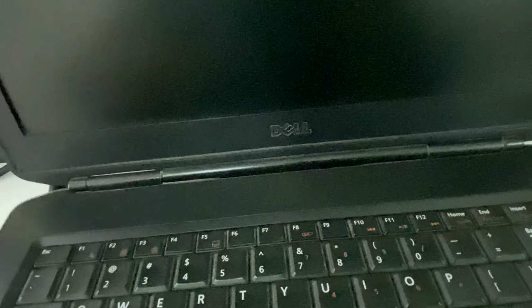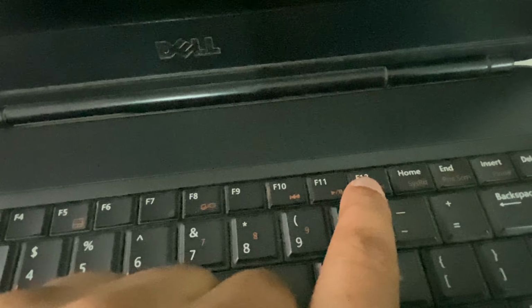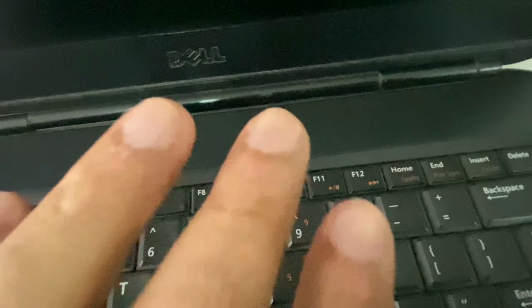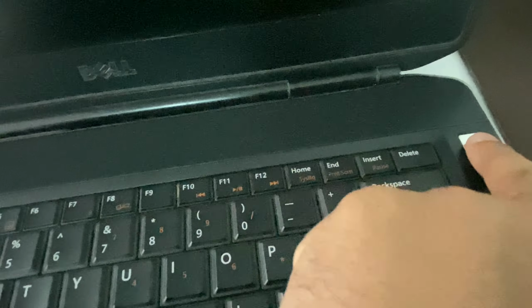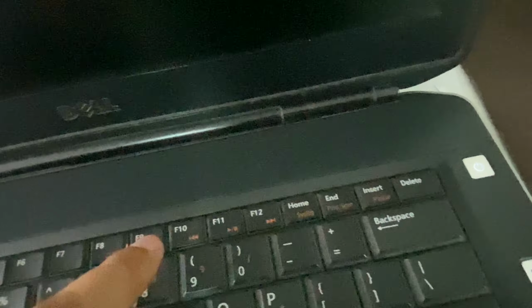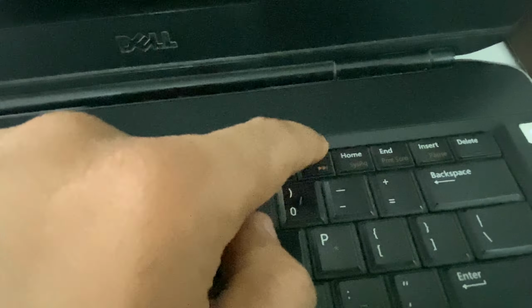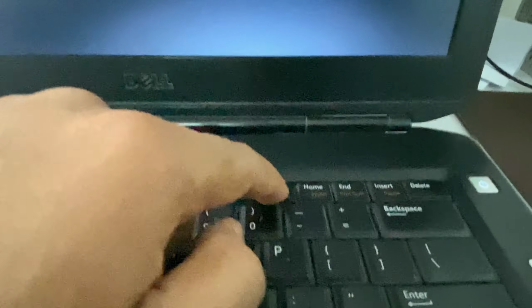So I'm using a Dell laptop. In a Dell laptop you can use this F12 key to open your boot menu. So first turn on your laptop, and within a second, start pressing this F12 key continuously.